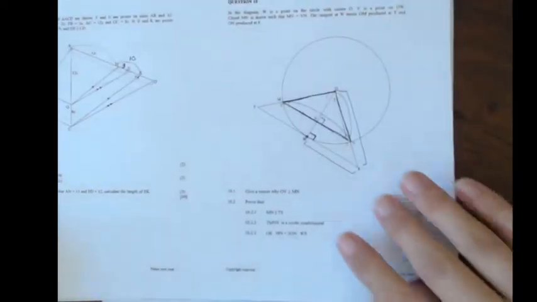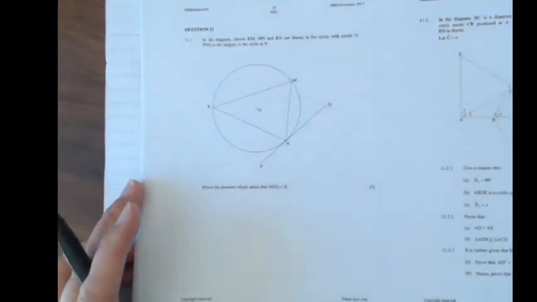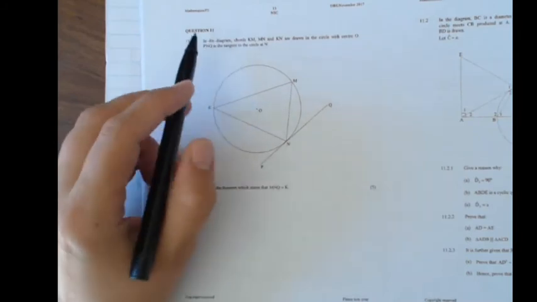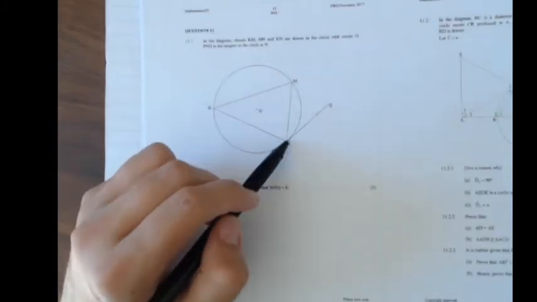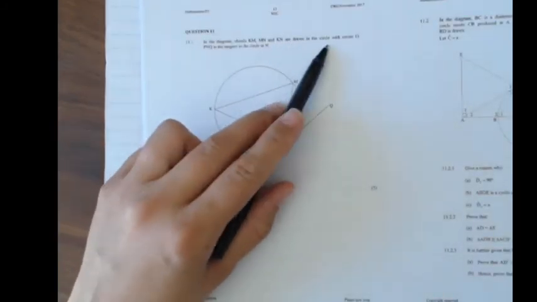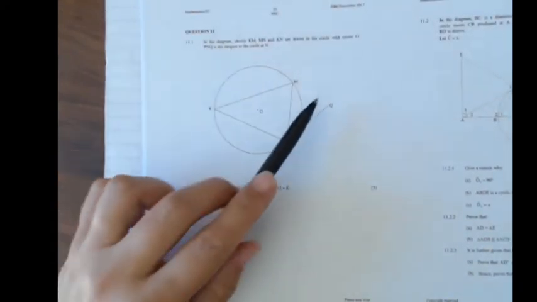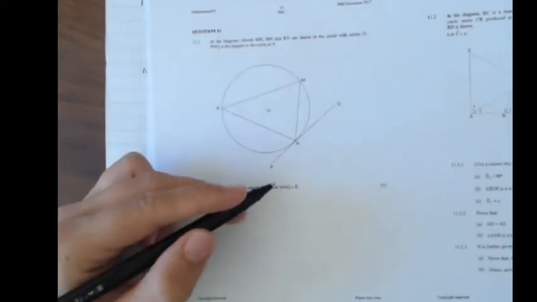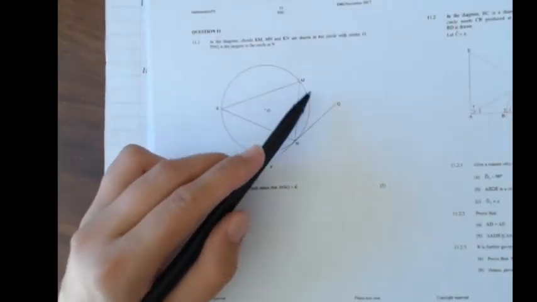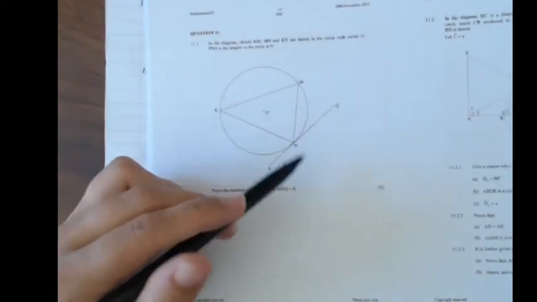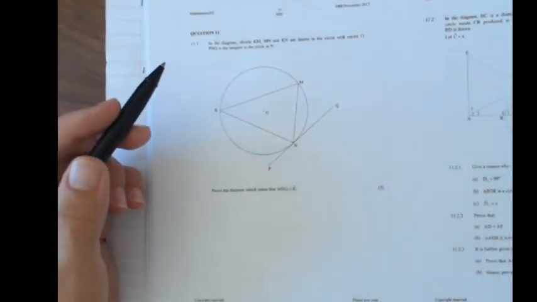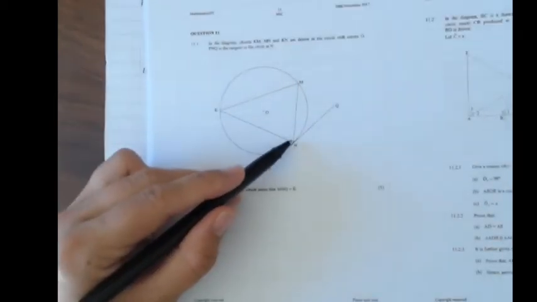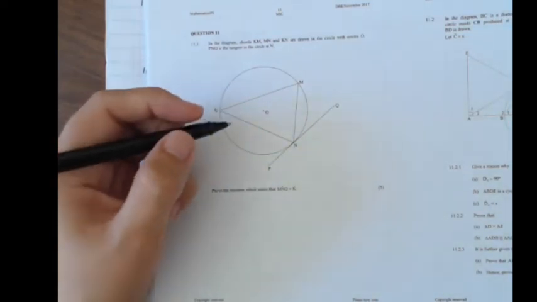Okay, then that's question 10. Question 11. In the diagram, chords KM, MN, and KN are drawn on the circle with center at O. PNQ is a tangent to the circle at N. Prove the theorem that angle MNQ, this angle there, is equal to angle K, the tan chord theorem. Right, now to prove the tan chord theorem, you have a construction.